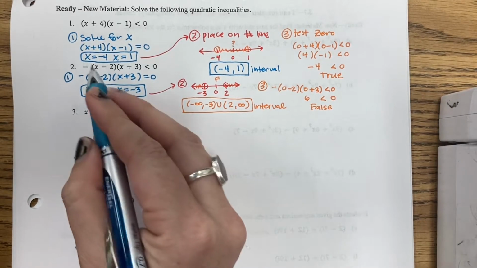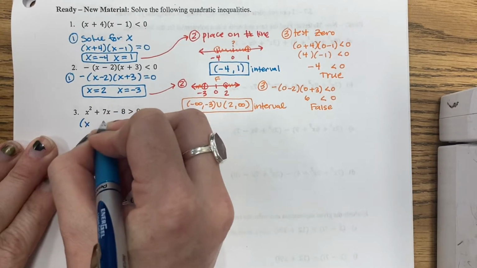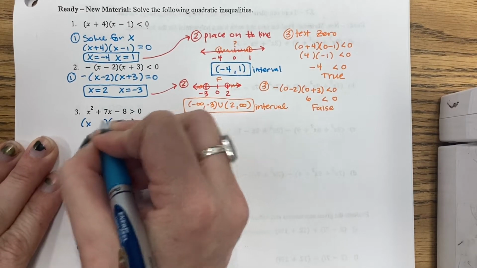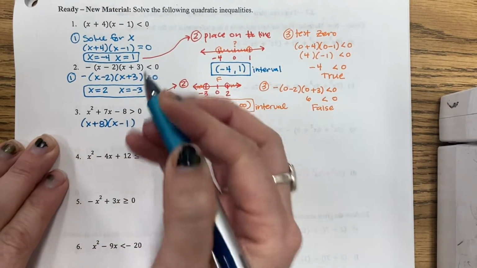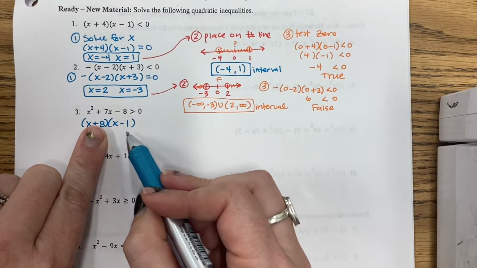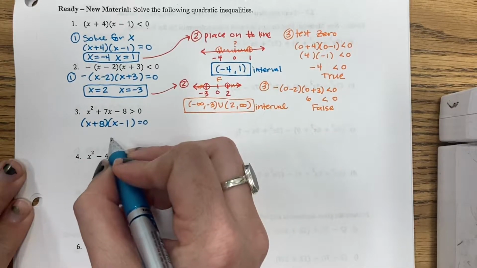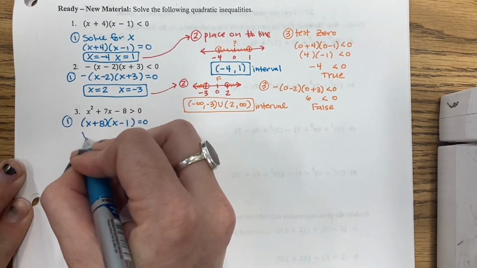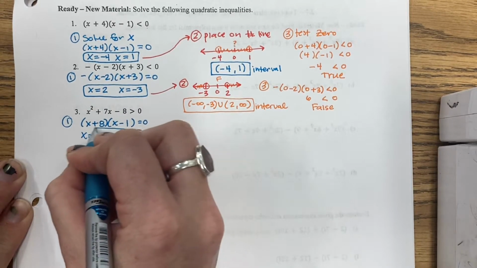Question 3, it's not factored. I'm going to try and factor it. This would be an x. 8 would be 8 times 1, +8 minus 1. 8 minus 1 is 7. 8 times -1 is -8. I'm going to find the solution. X should be a -8, or x should be a +1.